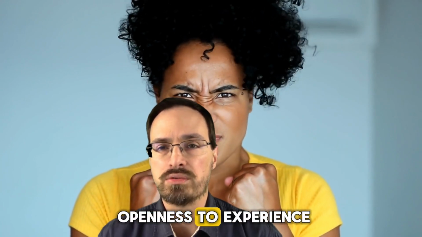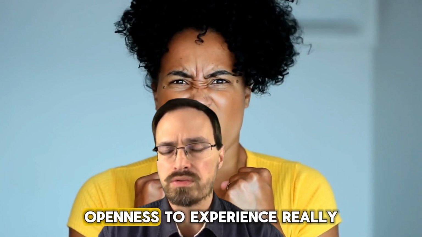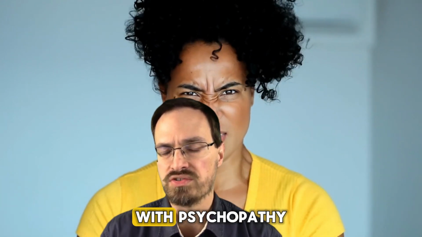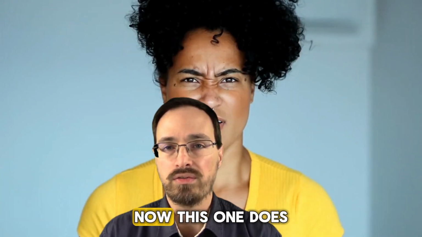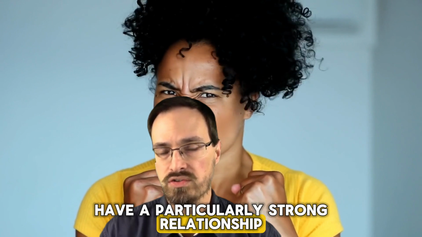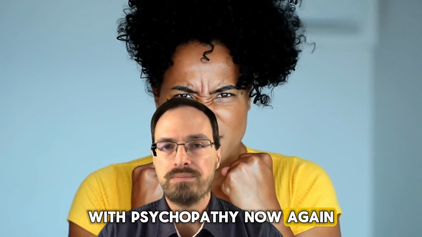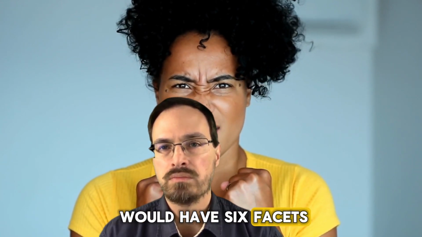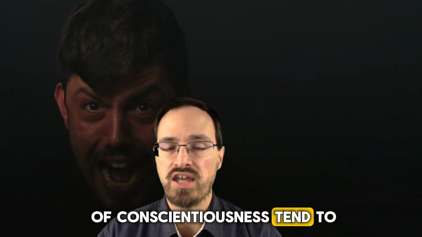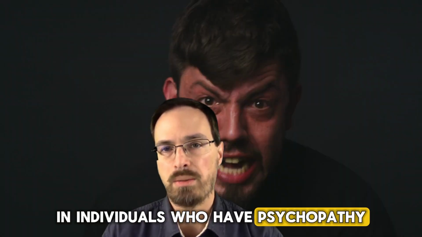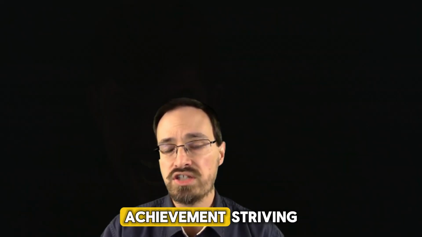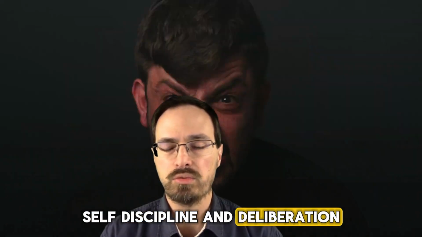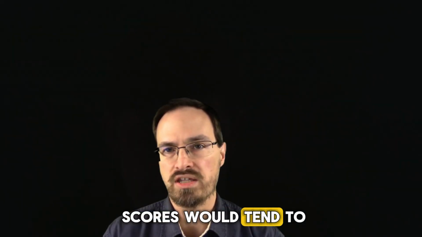So I'll start here with openness to experience. Interestingly, openness to experience really doesn't seem to have a relationship with psychopathy, and it's the only trait in the 5-factor model that doesn't. So next we move to conscientiousness. Now this one does have a particularly strong relationship with psychopathy. Now again, each of the traits would have 6 facets. All the 6 facets of conscientiousness tend to be lower in individuals who have psychopathy. So the 6 facets of conscientiousness are competence, order, dutifulness, achievement striving, self-discipline, and deliberation. So again, all those scores would tend to be lower.